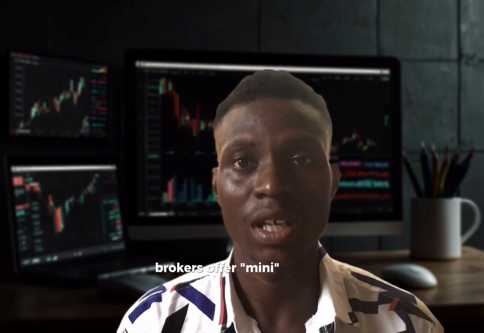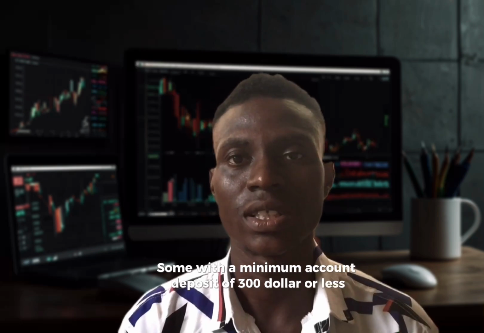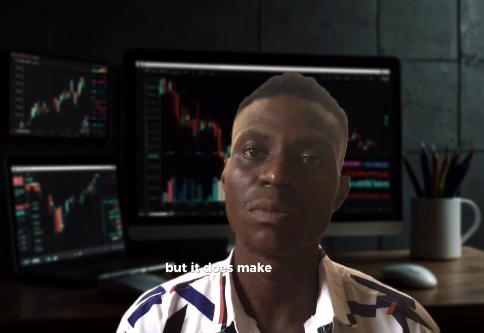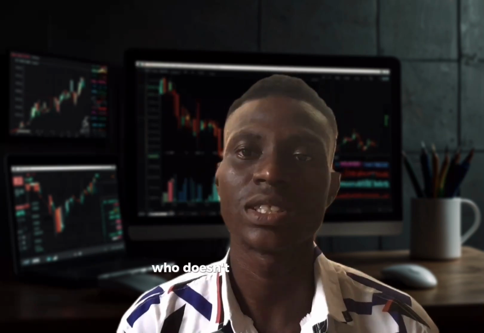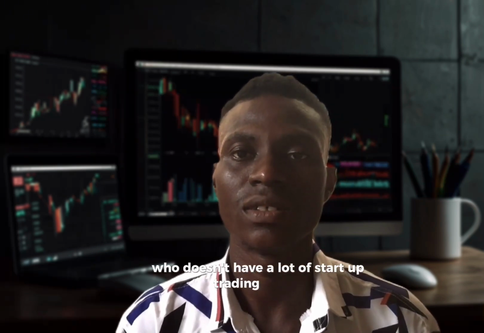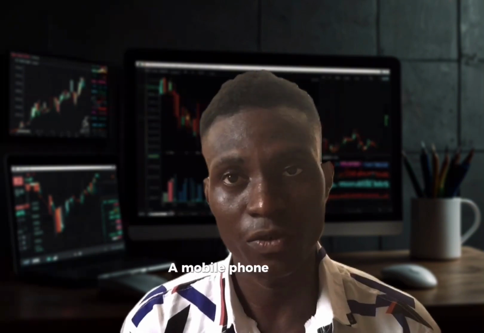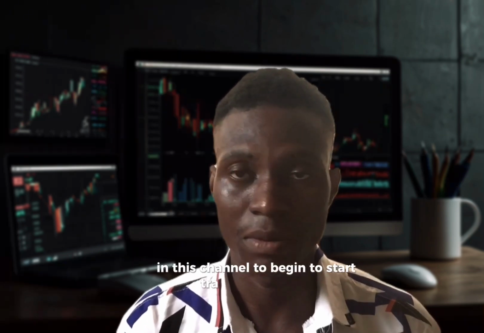Forex brokers offer mini and micro trading accounts, some with a minimum account deposit of $300 or less. Now, no one is saying you should open an account with the bare minimum, but it does make forex much more accessible to the average individual who doesn't have a lot of startup trading capital. So far so good. With all being said, what tools do you need to start trading forex? Which I already mentioned before now, which are the computer or the mobile phone with a high-speed internet connection, and all the information you can gather in this channel to begin trading foreign currencies.